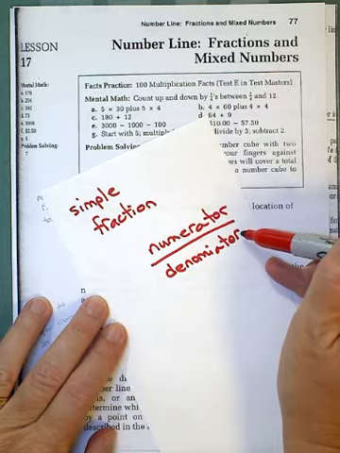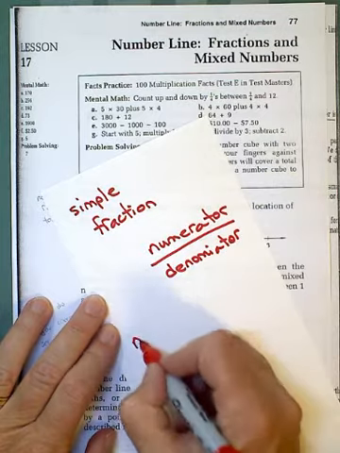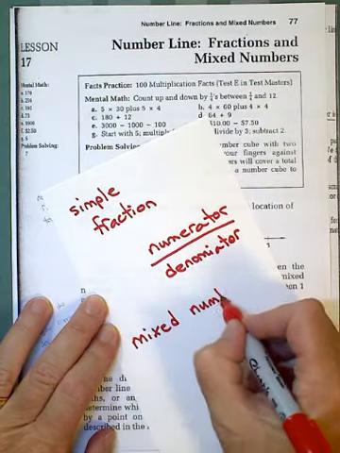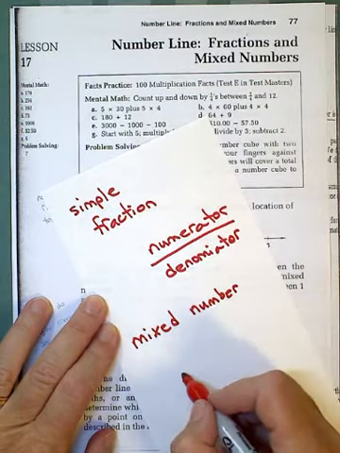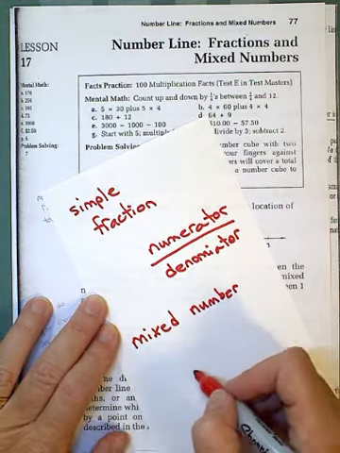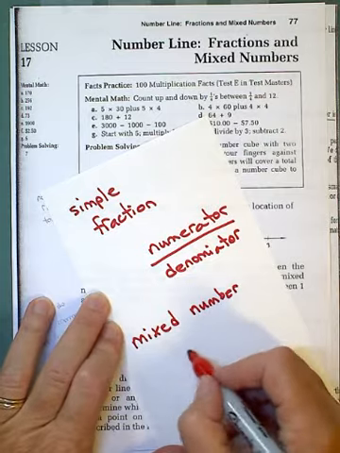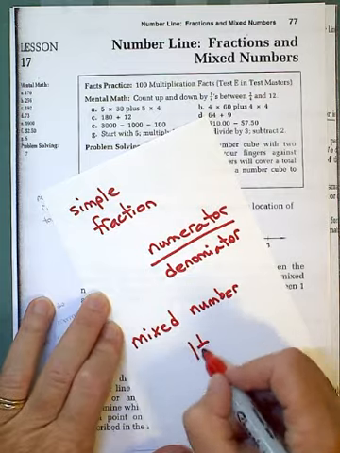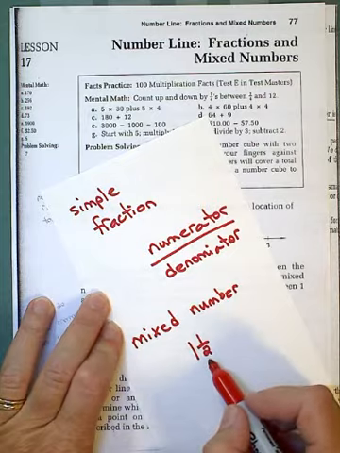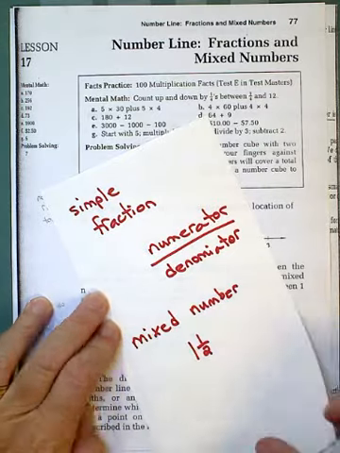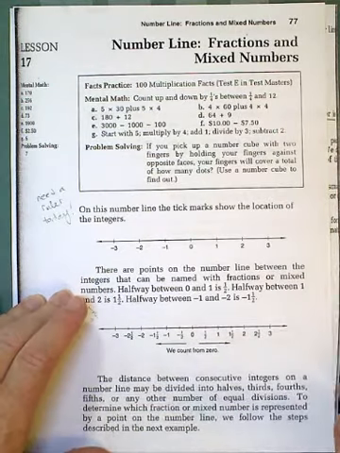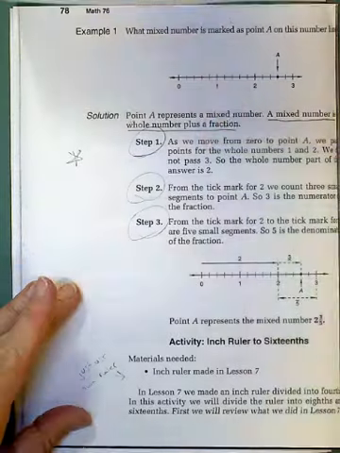Now, in the case of a mixed number, that is simply a whole number combined with a fraction. So, an example of a mixed number might be 1½. Our whole number is 1, our fraction is 1/2. Now, let's look at a number line. I'm going to turn the page.